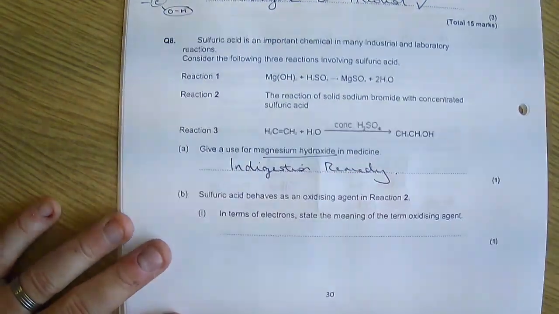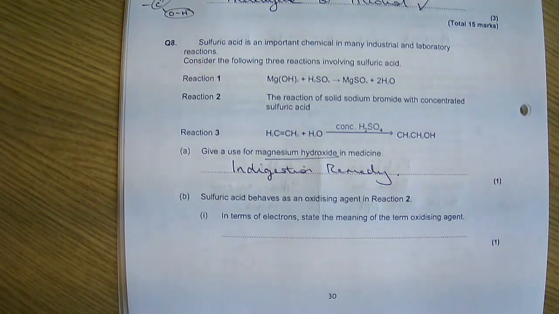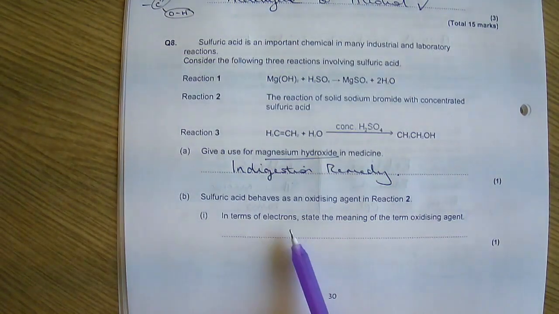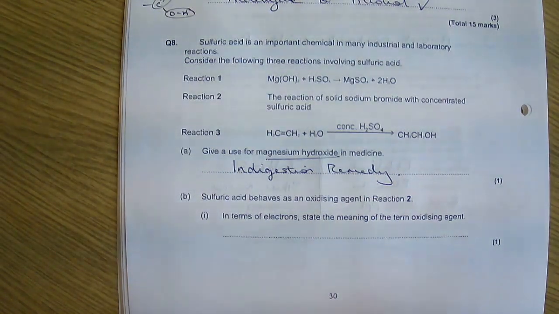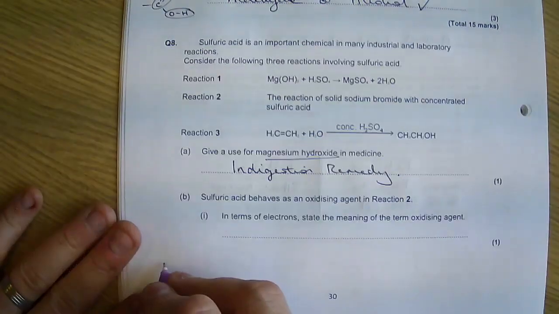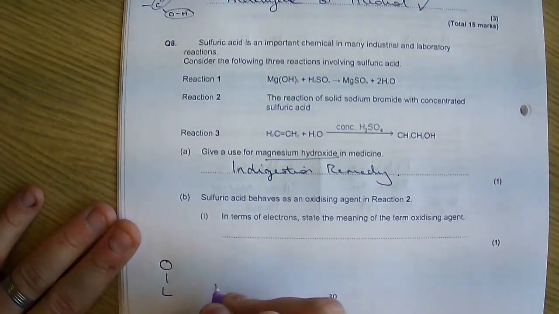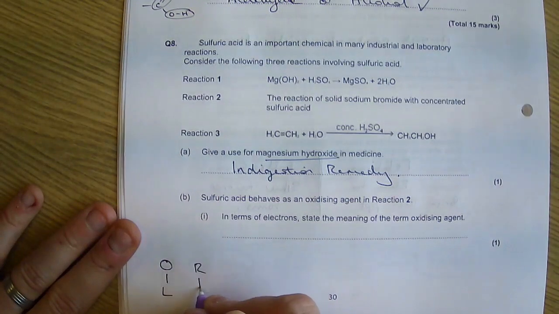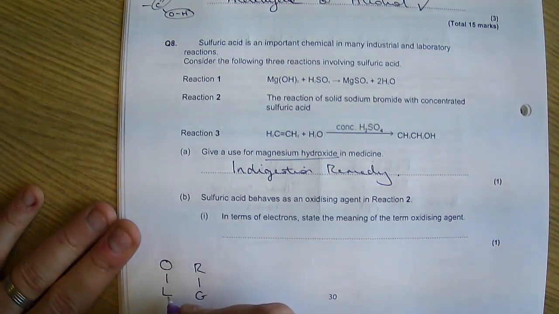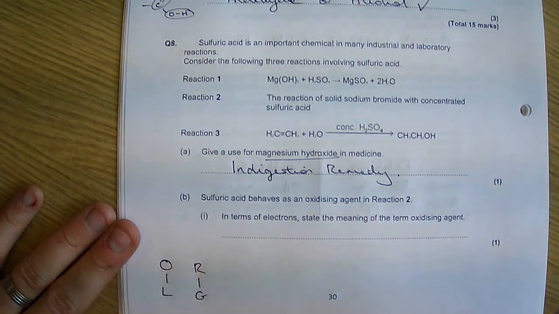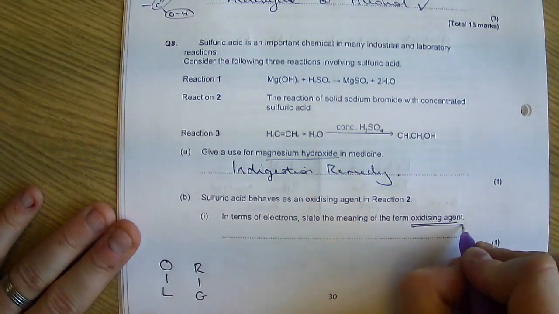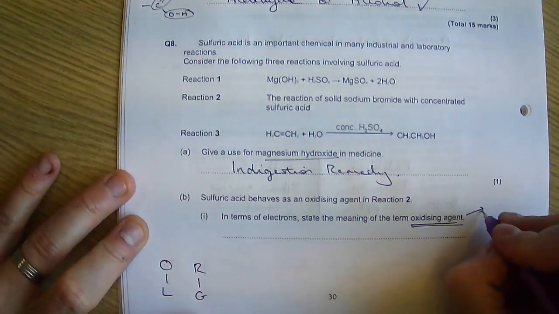Okay, sulfuric acid behaves as an oxidizing agent in reaction 2. In terms of electrons, state the meaning of the term oxidizing agent. Right, we need to remember OIL RIG. Oxidation is loss of electrons, reduction is gain. Now, an oxidizing agent gets reduced.